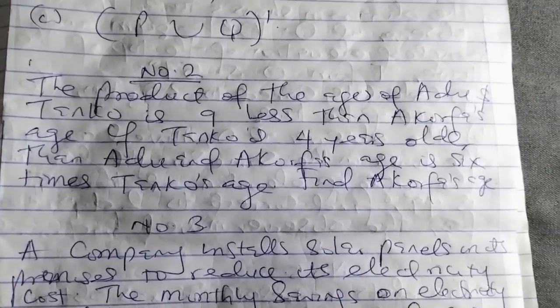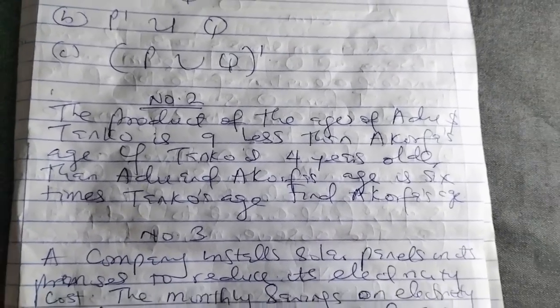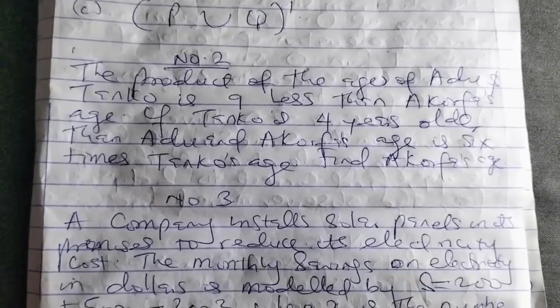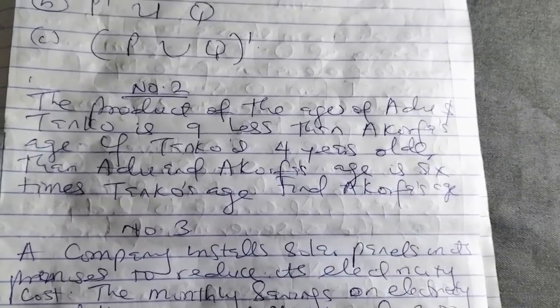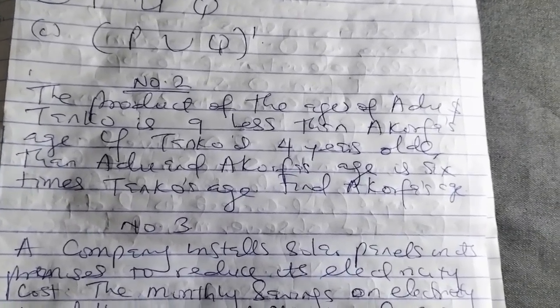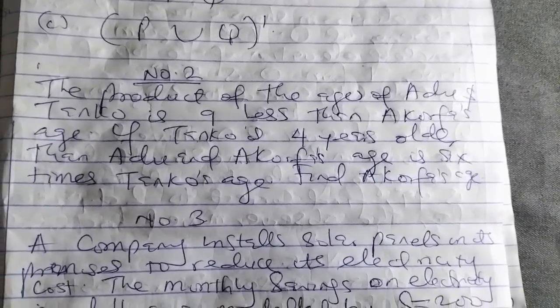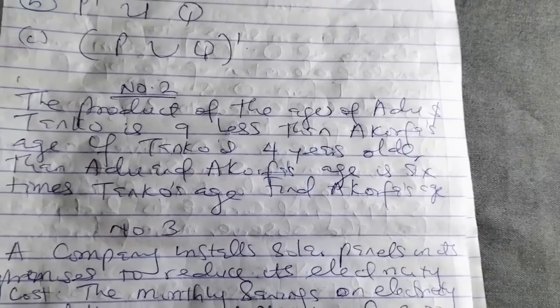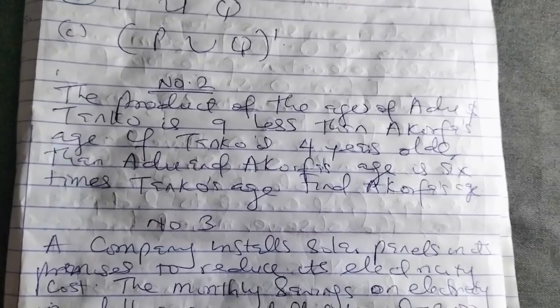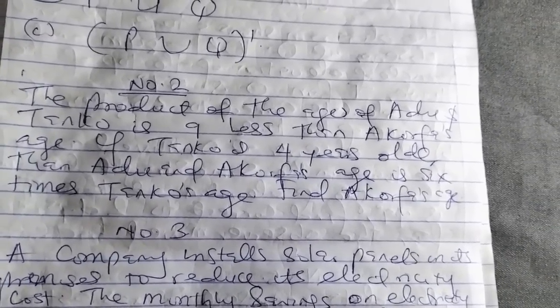Number 2 says the product of the ages of Audu and Tanko is 9 less than Akofa's age. If Tanko is 4 years older than Audu and Akofa's age is 6 times Tanko's age, find Akofa's age.